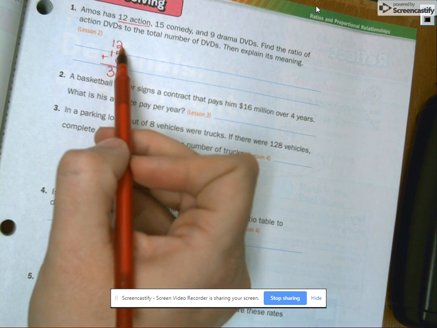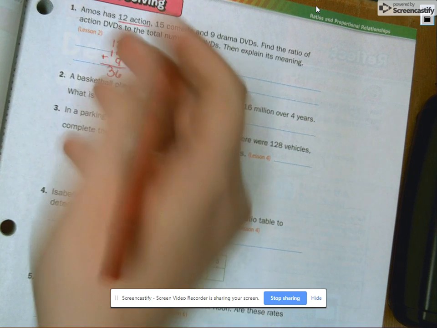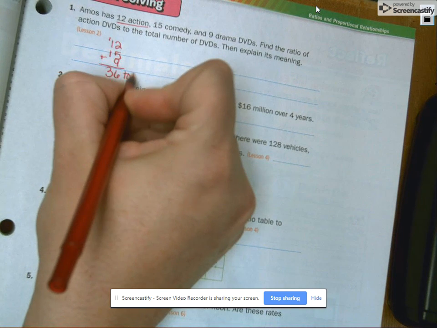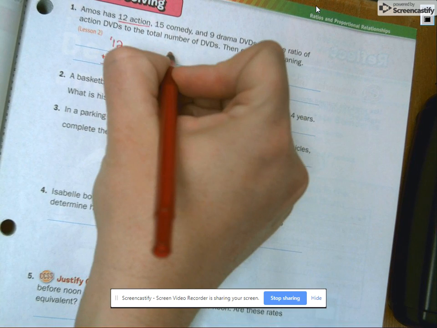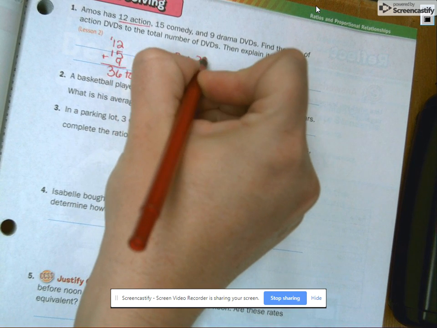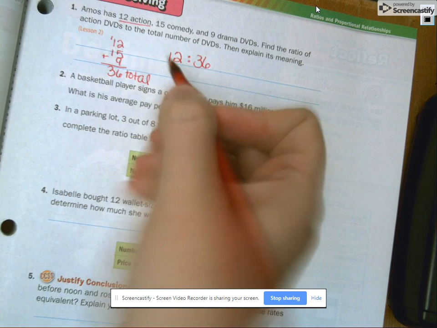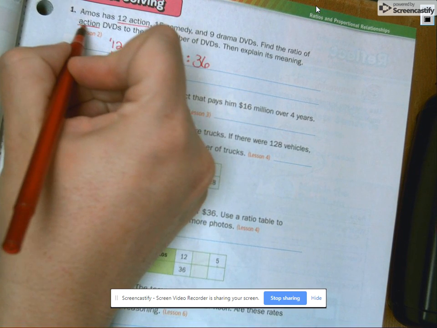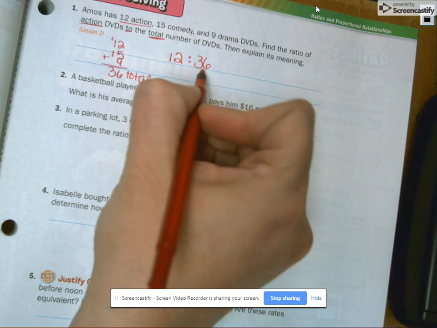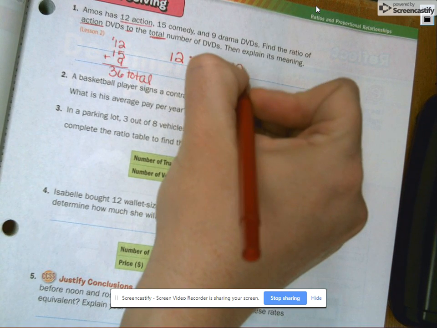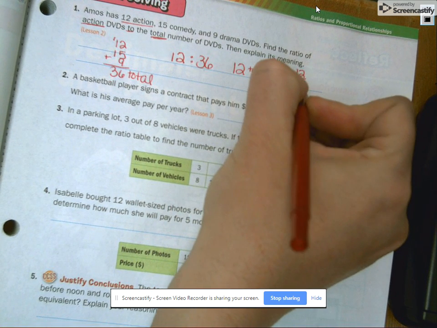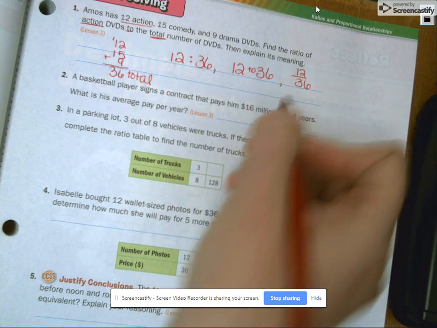Because 2 plus 5 is 7 plus 9 is 16, and then 1 plus 1 plus 1 is 3. So there's 36 total. So my ratio would be 12 action to the total, which is 36. And it has to be in this way. Remember, because in the question it says action to the total. So I have action to the total. I could have also written it like this, 12 to 36, or I could have written it like a fraction, 12 over 36. Any one of those three are correct.